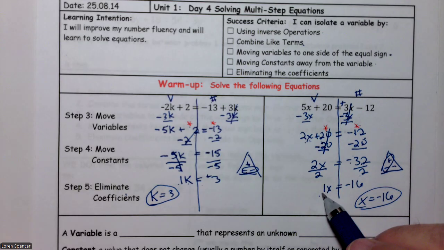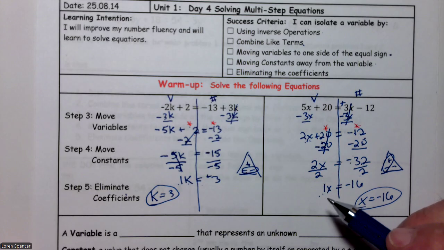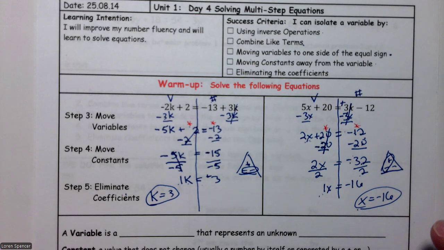And we can get rid of that 1 because 1 times anything is itself. 1 times 2 is 2. 1 times 5 is 5. 1 times 10 is 10. 1 times x is x. So we can just write x.